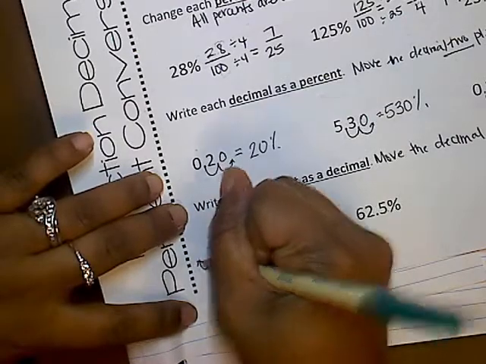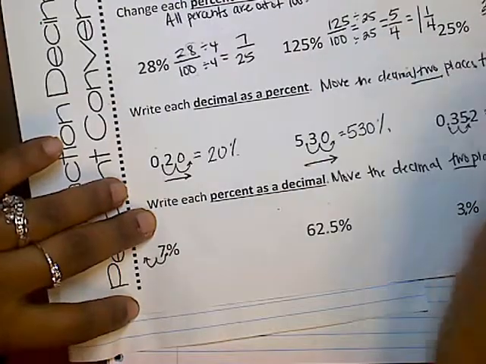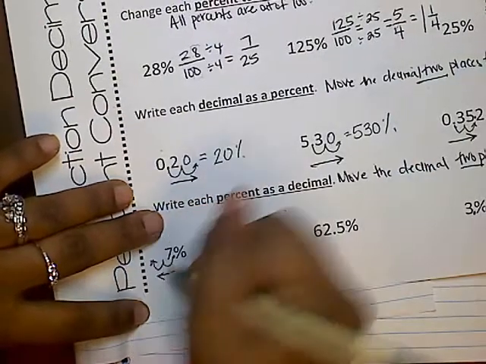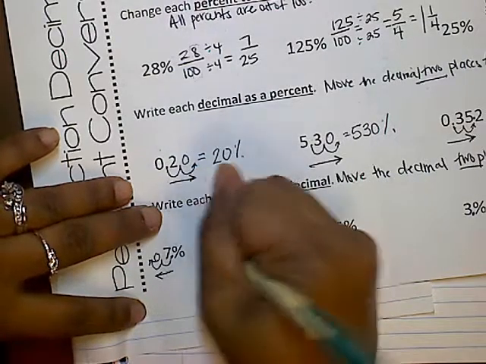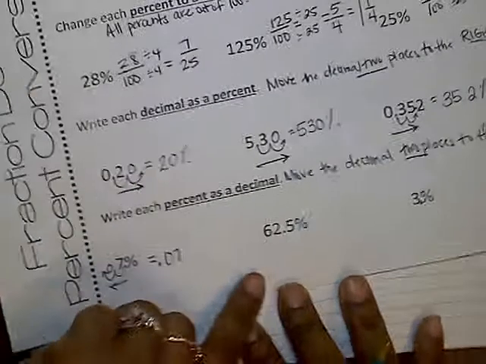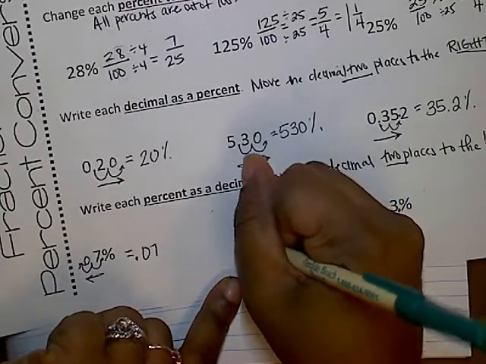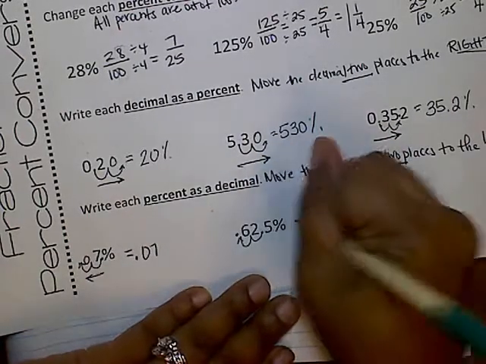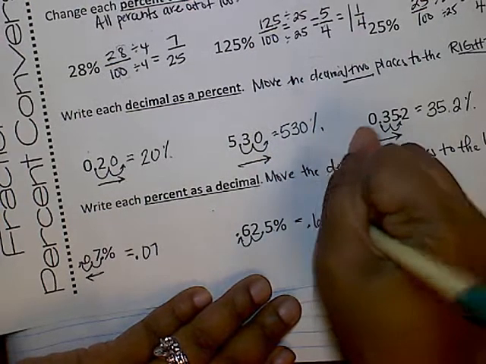1, 2. So again, remember we went to the right. Now we're going to the left, and we're going to add a 0. So this is going to be 0.07. No percent sign because it's a decimal. Here, move it twice. 1, 2. So this is 0.625. Don't leave off that 5.